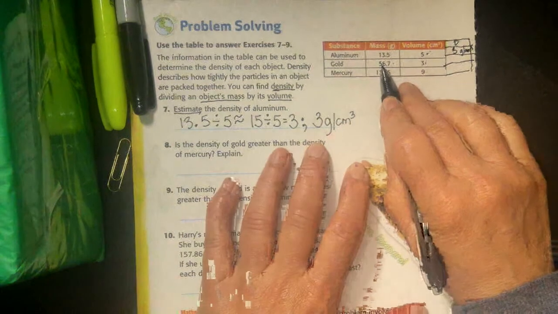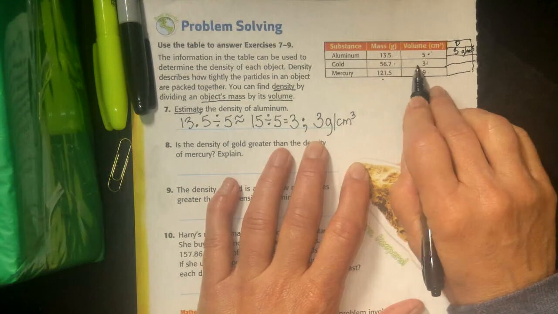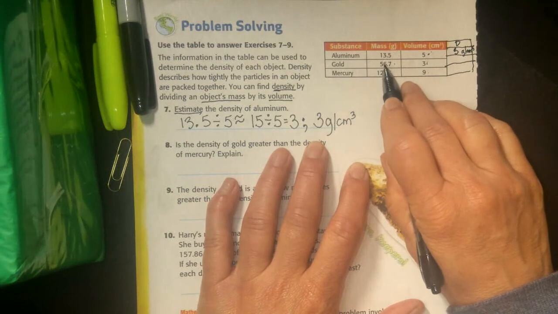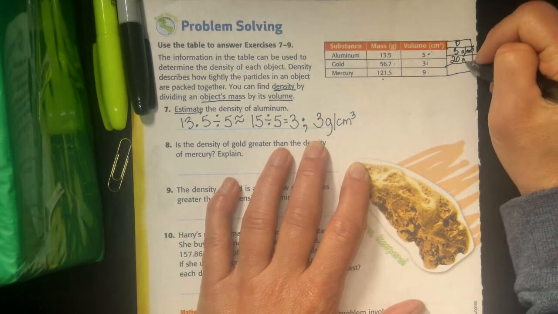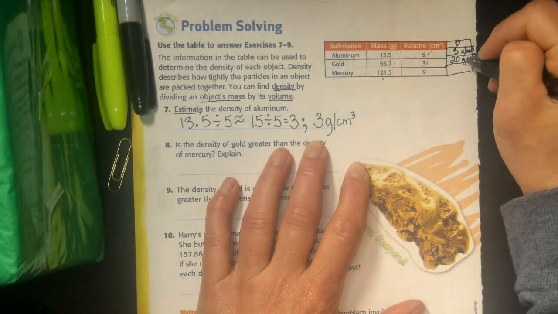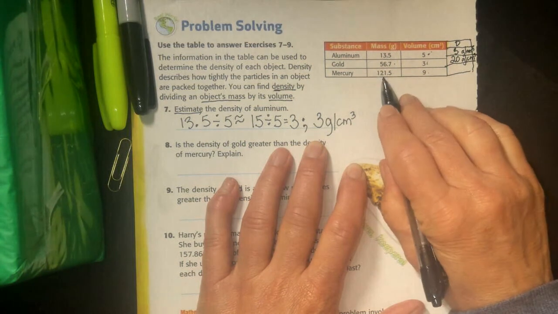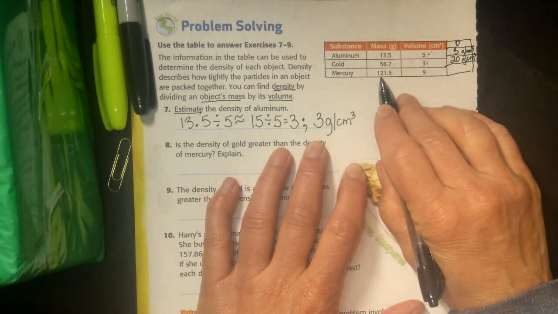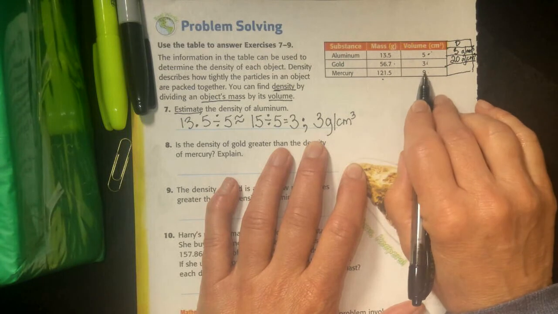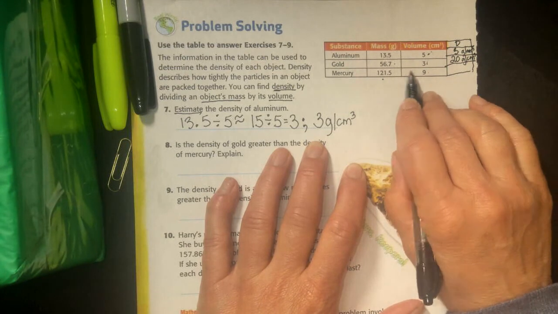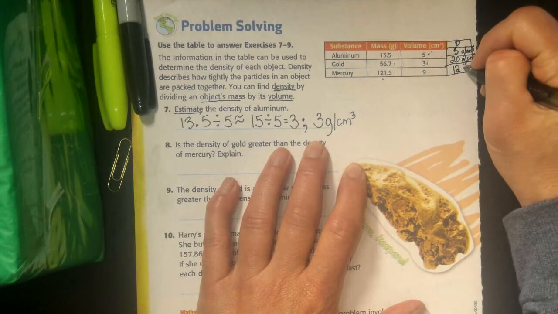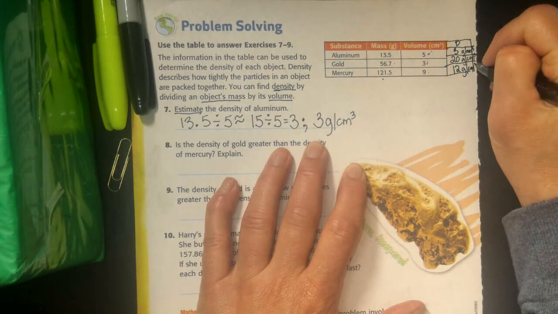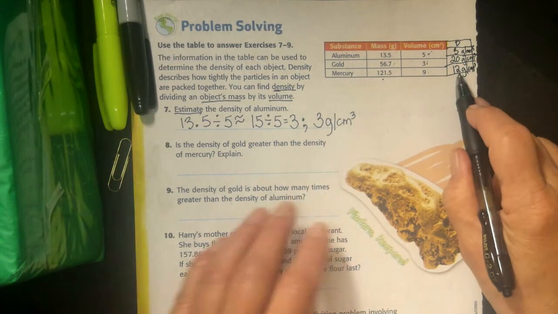I'm going to take 56 divided by 3. I'm going to say that's almost 60 divided by 3. So that's going to make this 20 grams per centimeters cubed. And 121 divided by 9. So I'm going to say 120 divided by 10, which would be 12. Right, I'm just making my problems easier. So now I know the density.